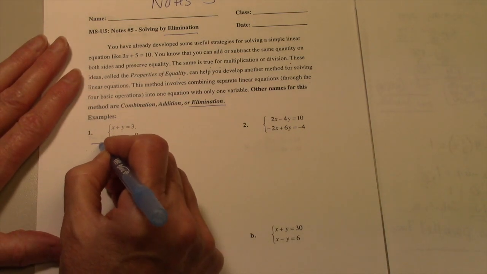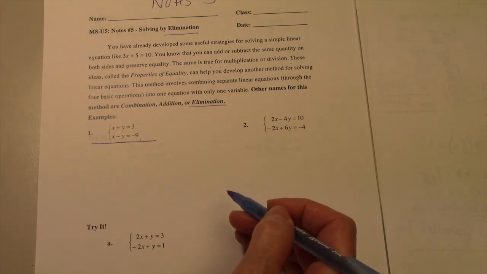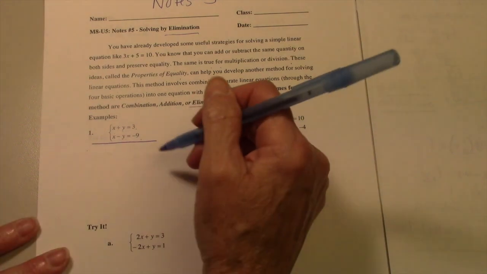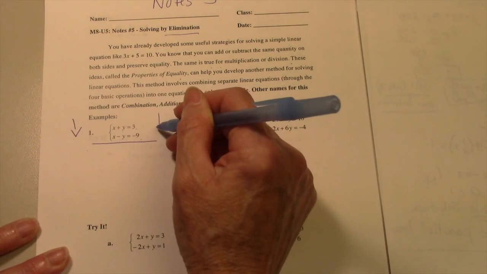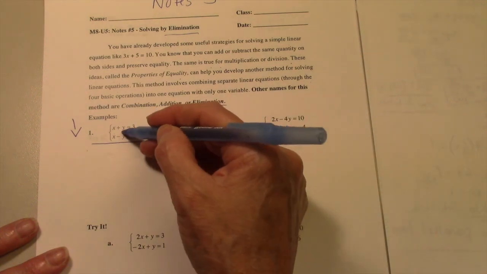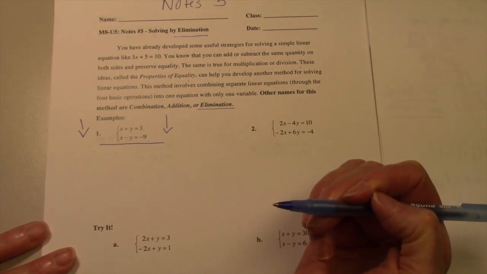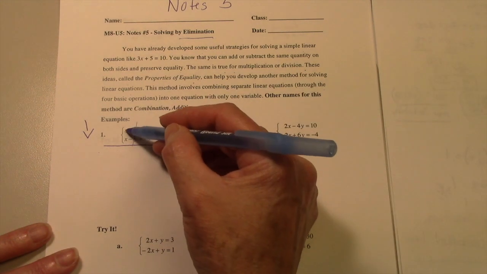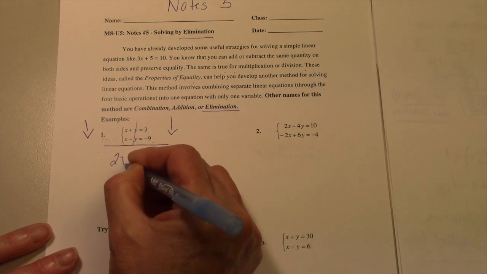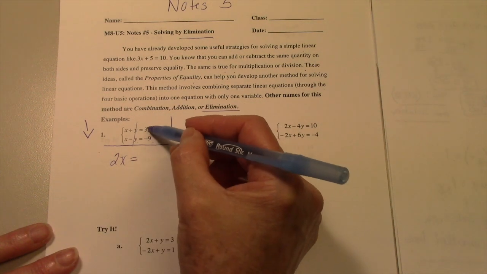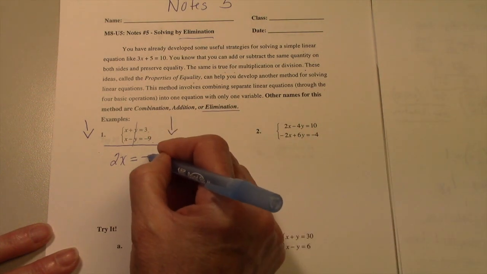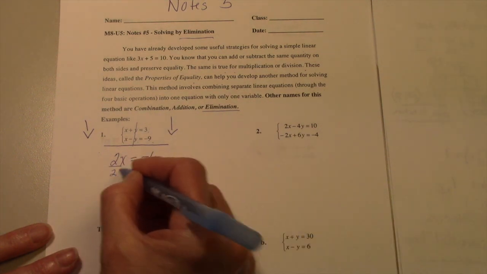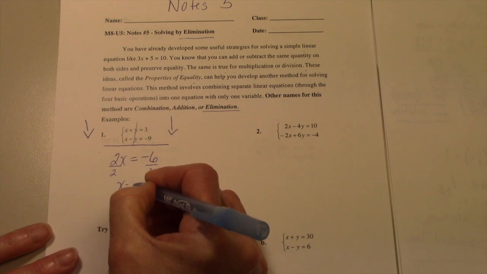Watch what I'm going to do. I'm going to draw a line here and go, okay, I'm not using substitution. I'm not graphing these two. I'm going to eliminate. And what variable is screaming elimination? If I add down, the y's will eliminate each other. They are opposite to each other, so they eliminate each other. It works. I add down, I get x and x is 2x equals -9 and +3 makes -6. Solve for x. Divide by 2, divide by 2. X equals -3.